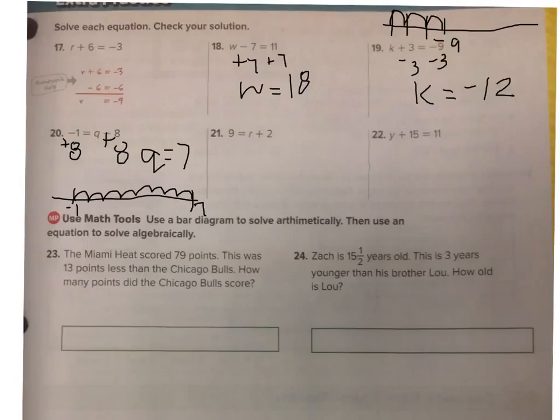Now on to 21. That's similar to many that we have done before, where we just subtract the number from both sides to get R alone. So 9 minus 2 equals 7, which will make R 7. And for our last one, it's the same as 21, except just bigger numbers.